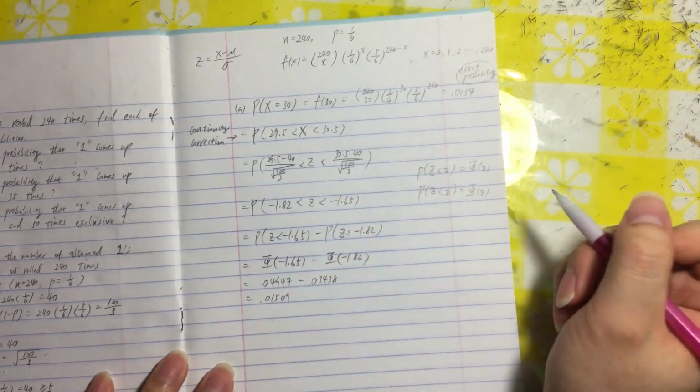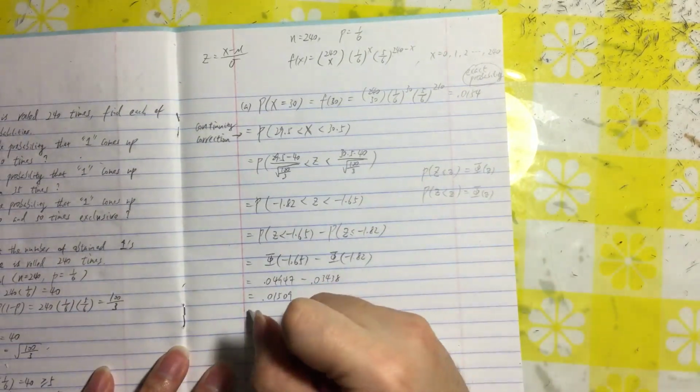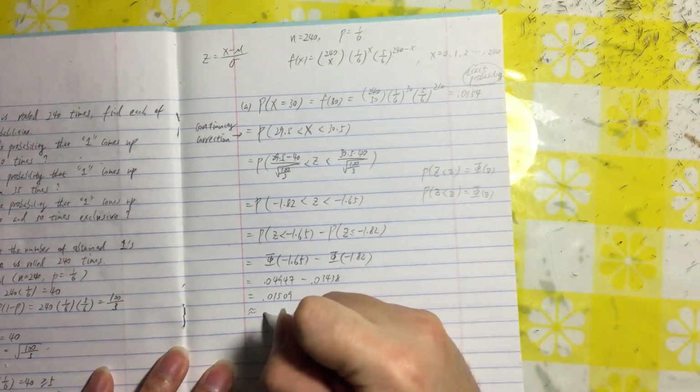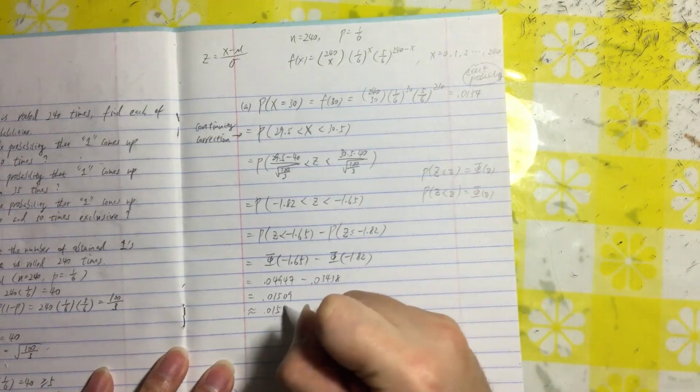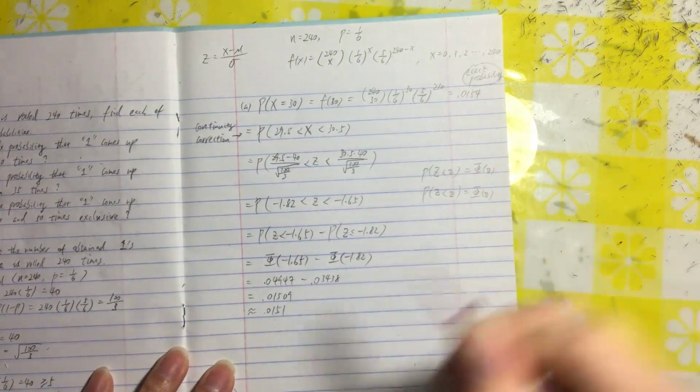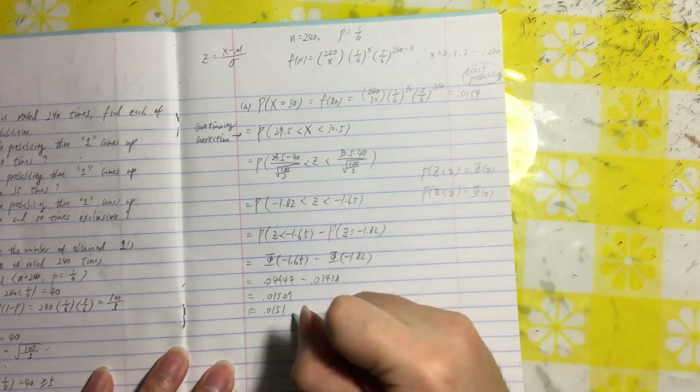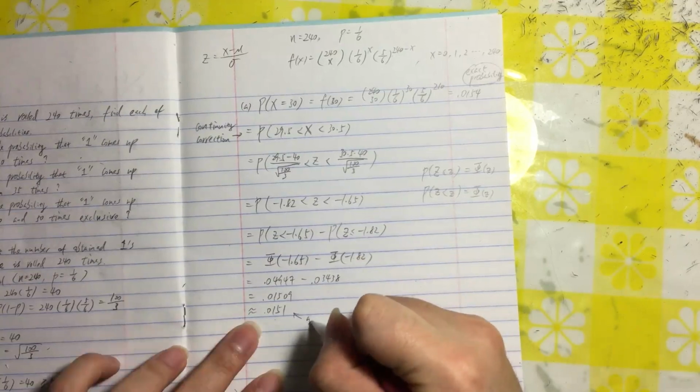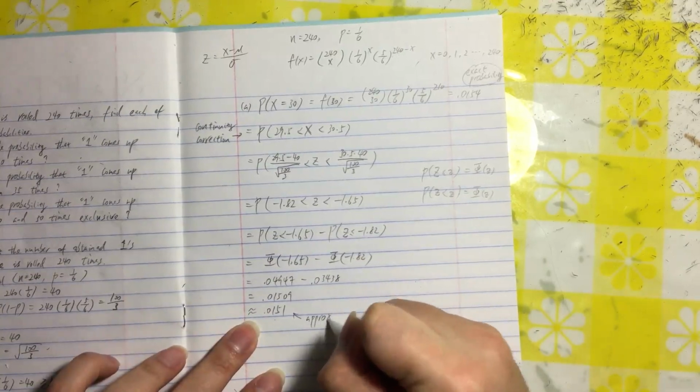For the final answer, we round to 4 decimal places. I get 0.0151. That's an approximate probability. This is not the actual answer.